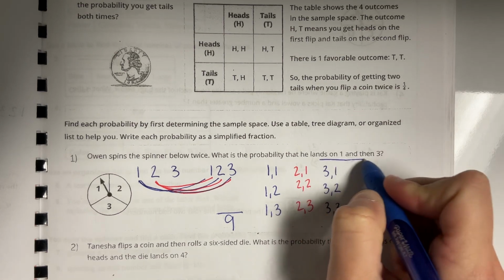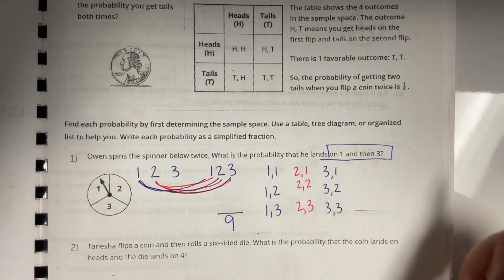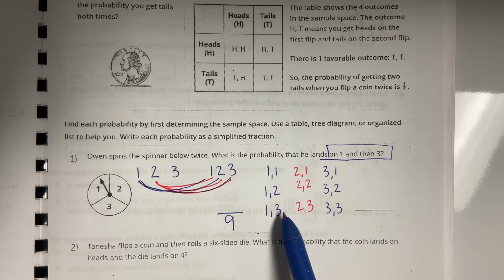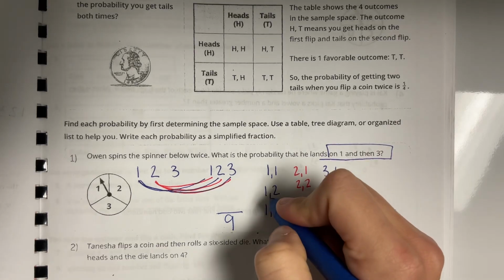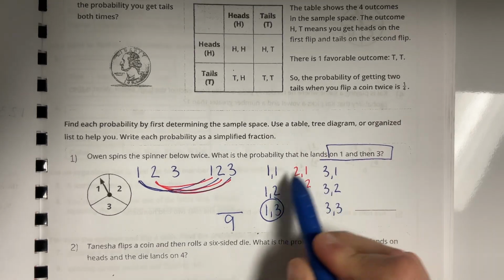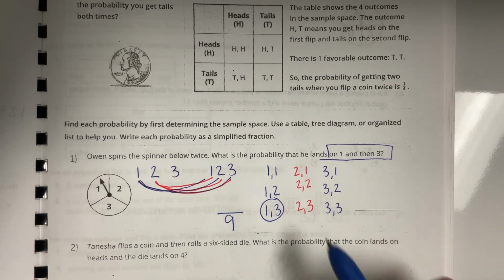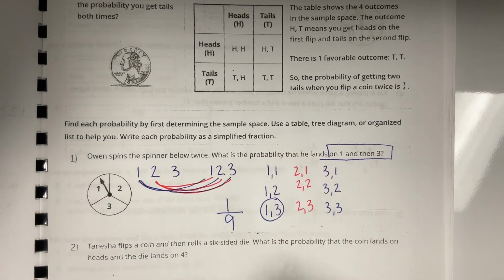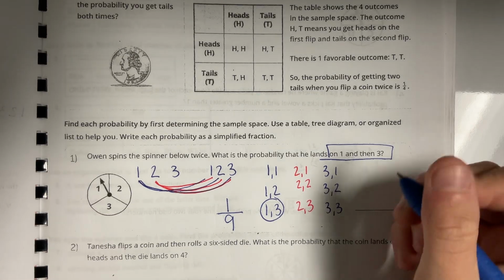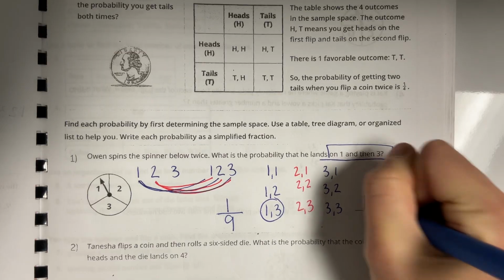So he wants to land on 1 and then 3. So 1 and then 3 is only listed once in those options. And so the answer is 1/9. Now to solve the fraction, we would divide 1 divided by 9 and then multiply that answer times 100% to get an answer of 11.1.